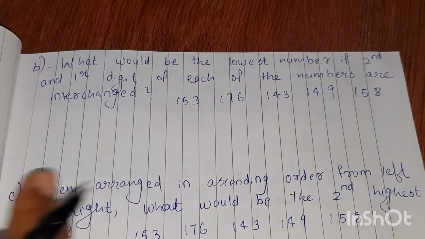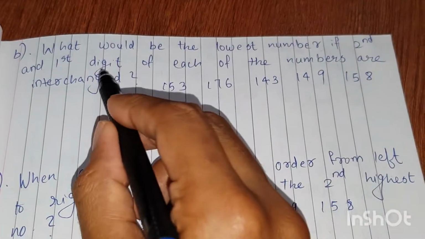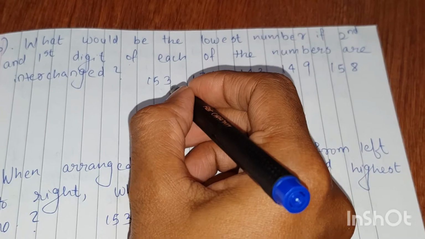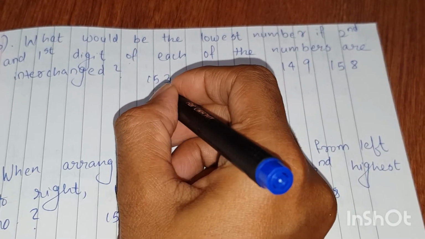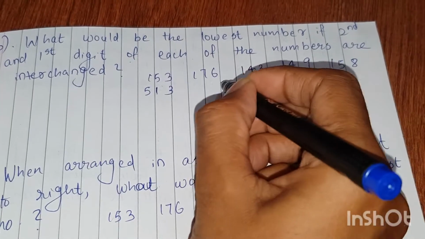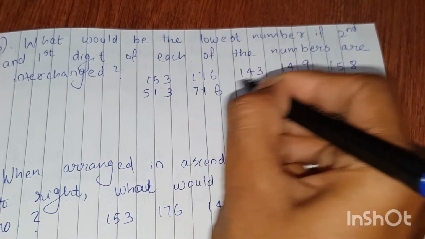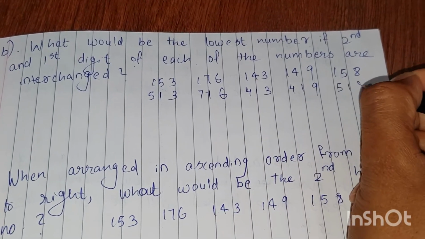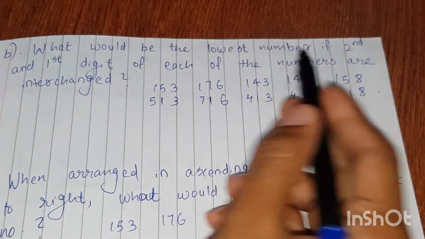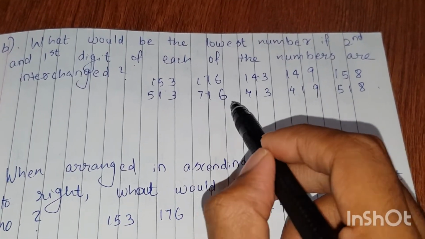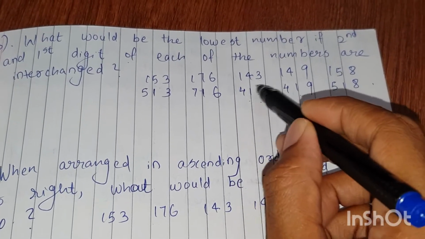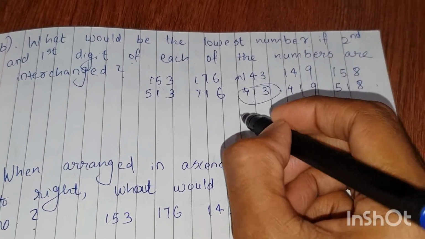Going to the next question, what would be the lowest number if the second and first digit of each of the numbers are interchanged? We interchange the first and second digit of each of the numbers. So 1 comes here, 5 comes here. The third, last digit remains the same: 716, 413, 419, 518. Now the question is what would be the lowest number? The lowest number is 413, right? So the answer is 143.